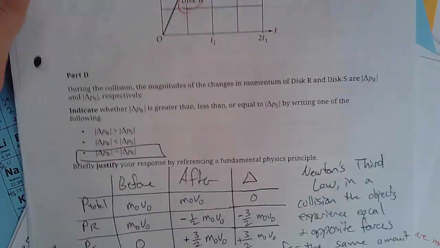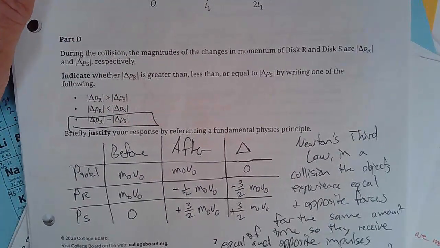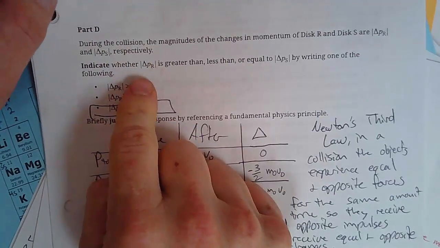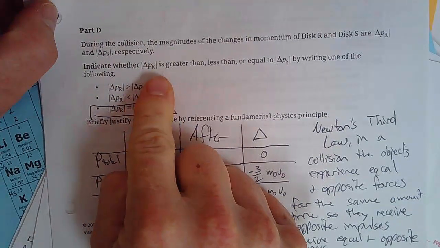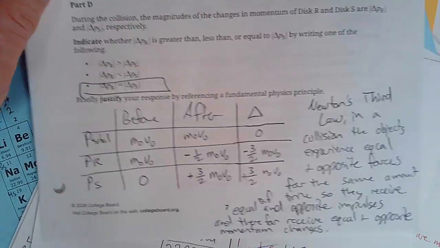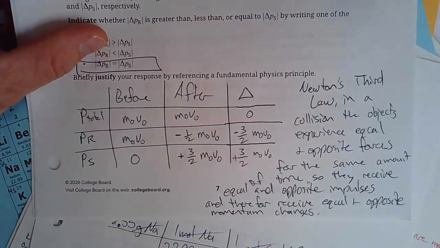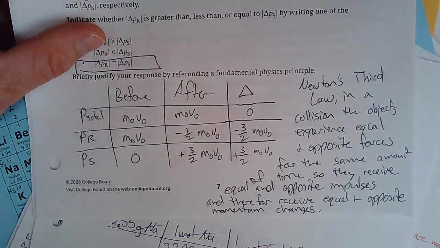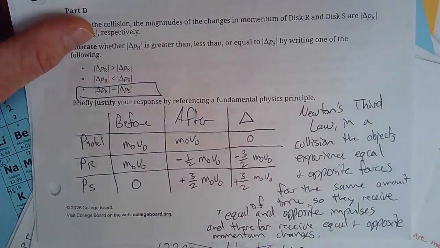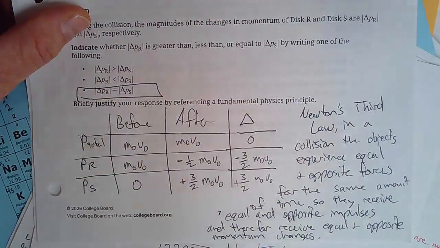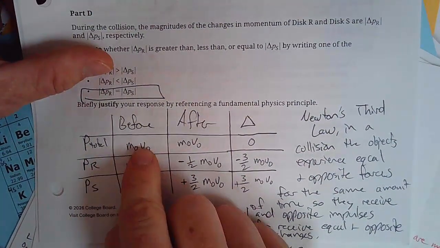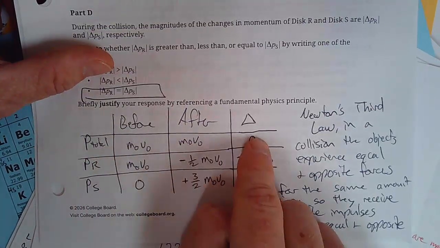Now, moving on along here, you had to tell whether the change in momentum for R was greater than the change in momentum for S. So what I did is I made myself a little table so I could get all of this right in my mind, because we all know momentum is conserved, but the way that they're asking this was a little bit weird. Total momentum before and after is unchanged.